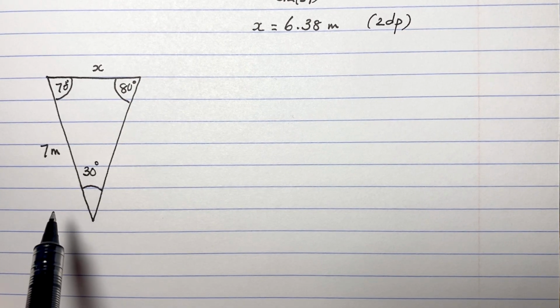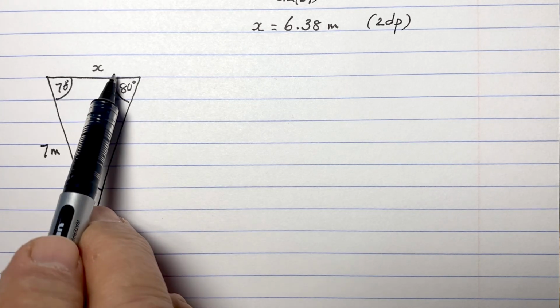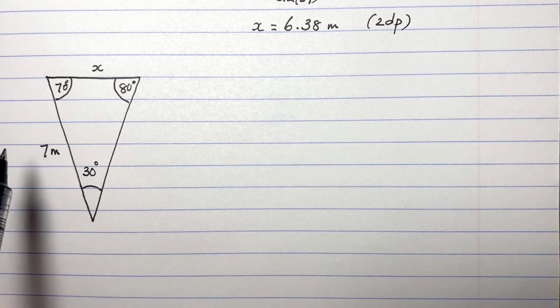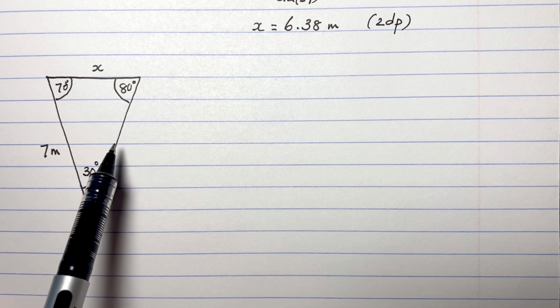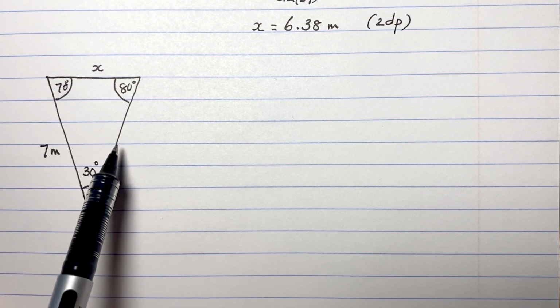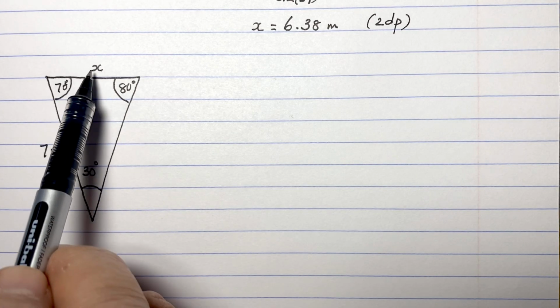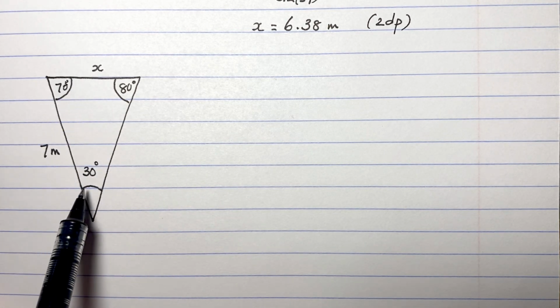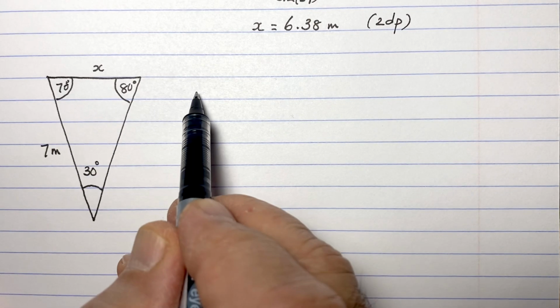Now try to use cosine rule. To find x, I would have x squared equals 7 squared plus this length squared, which I don't have. So cosine rule is not applicable. So let's go and use sine rule. And sine rule tells me x over sine of 30 would be 7 over sine of 80.